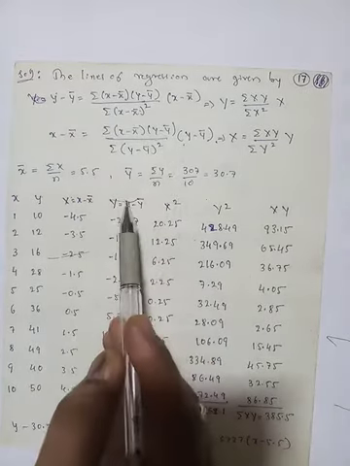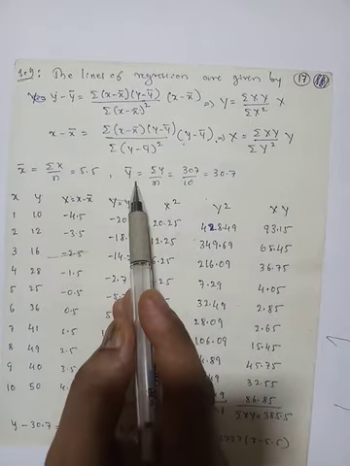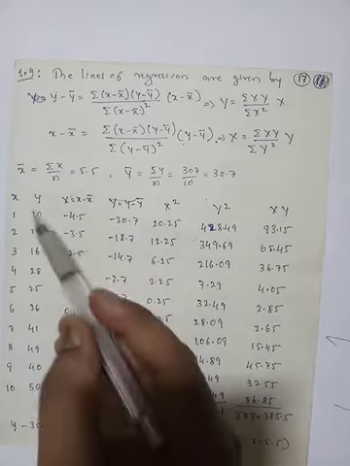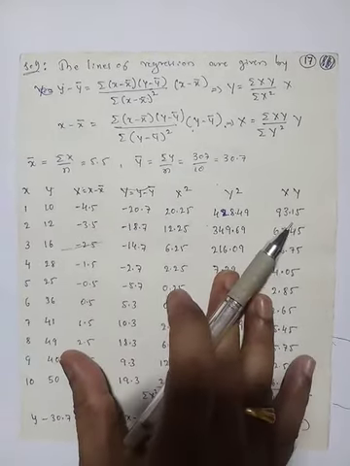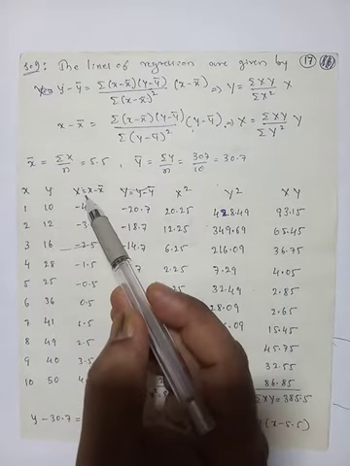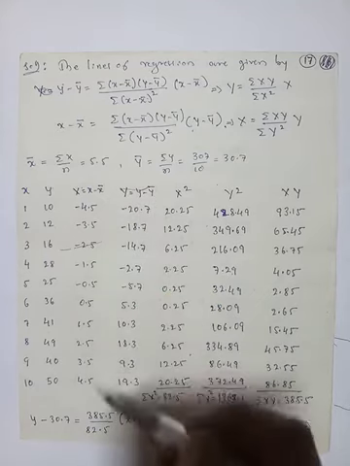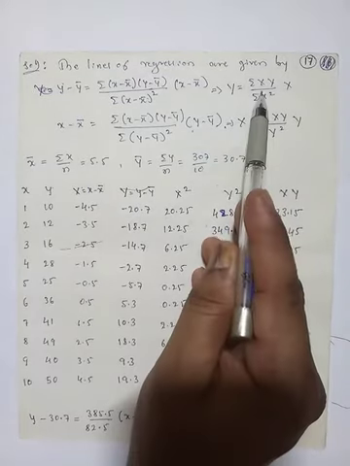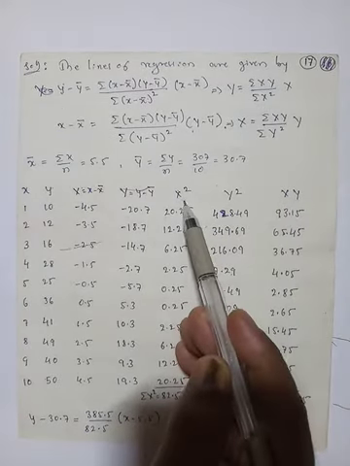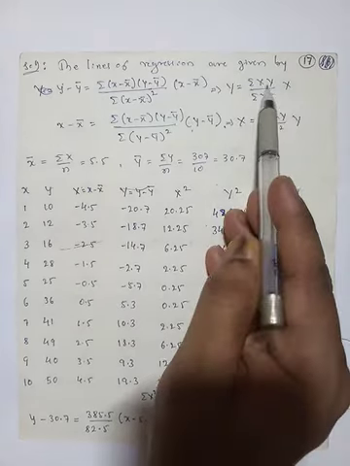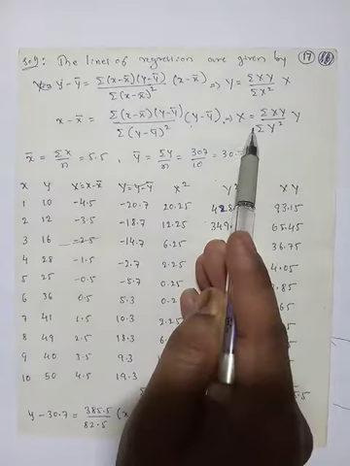Then what all we need? We need the mean of x, x bar, and the mean of y, y bar. So we take small x and small y, the given values of x and y, then we form the capital X and capital Y values, taking capital X as x minus x bar and capital Y as y minus y bar. Okay, then as per the formula, what all we need: the x square column, the y square column, then x into y.